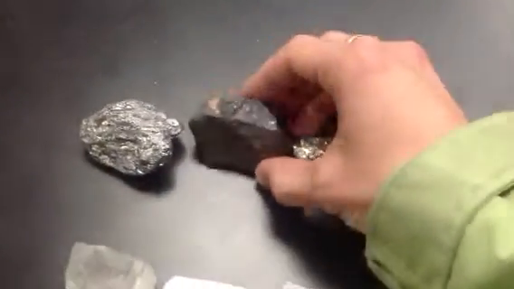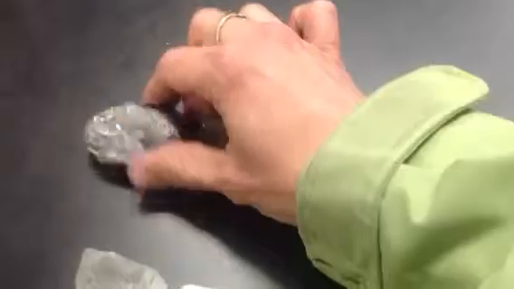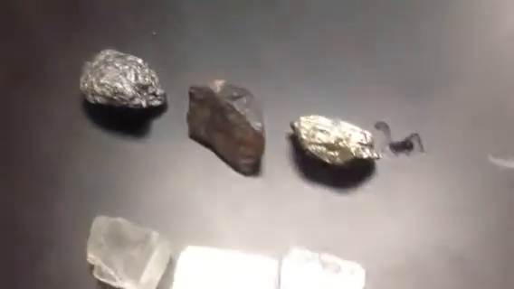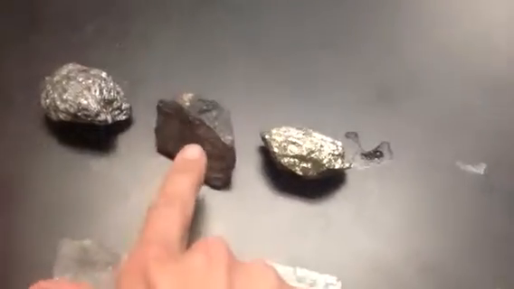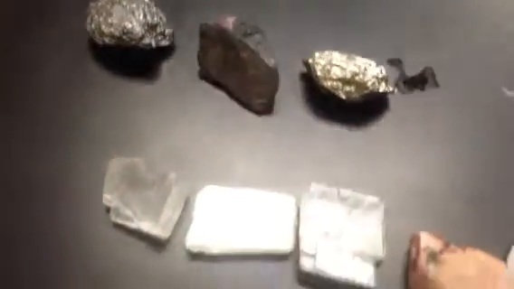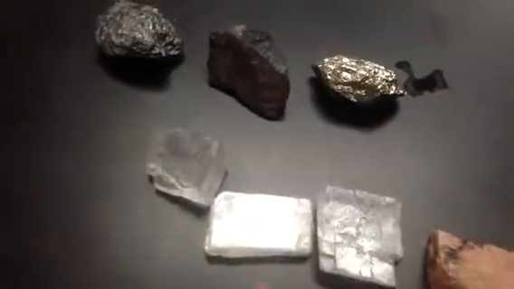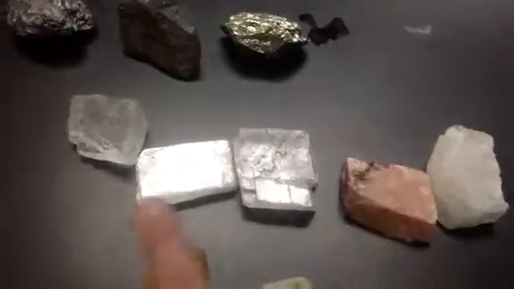Okay, so for example, this one right here is non-metallic. If you say a particular mineral is non-metallic, then you would want to give a second descriptor term for this particular luster. For example, this is non-metallic, and all of these right here are non-metallic.